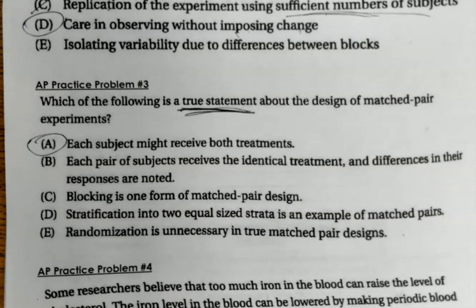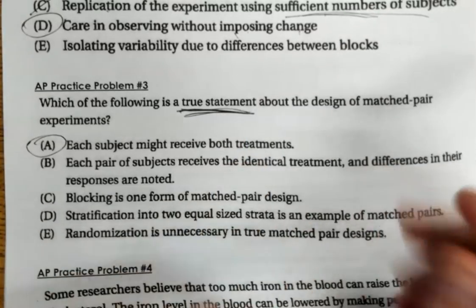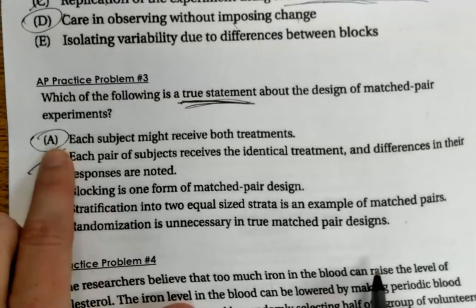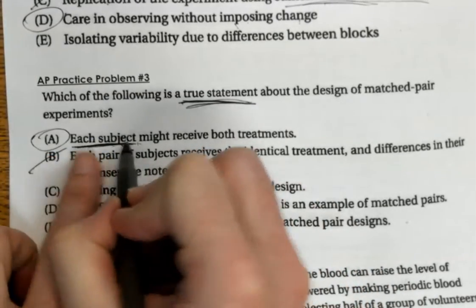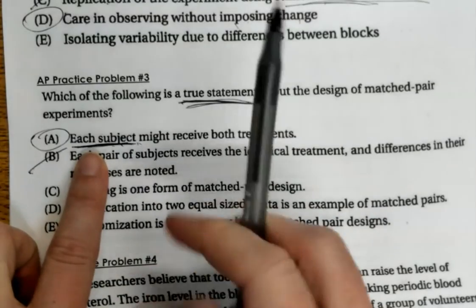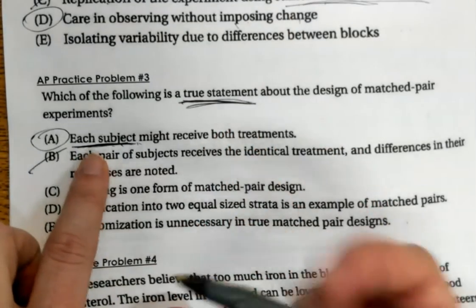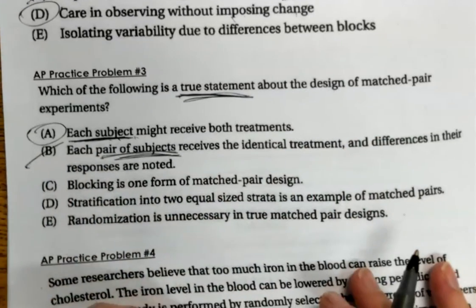Each pair of subjects receives identical treatment and their differences are noted? No, in a traditional matched pair design, you have a pair of people, one gets one treatment, the other gets the other treatment. They don't get identical treatment. All right, and A is different than B because A says each individual subject, meaning the matched pair is actually just one person, and you're a matched pair with yourself taking both treatments. Here, if you have 2 subjects, they're not going to get identical treatment.